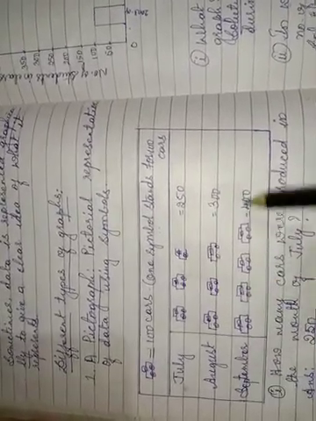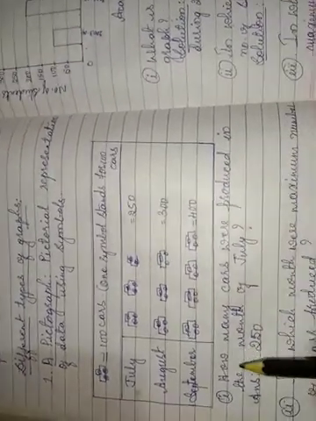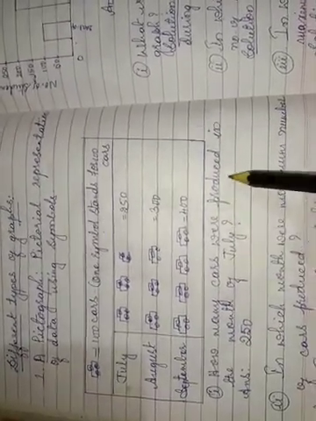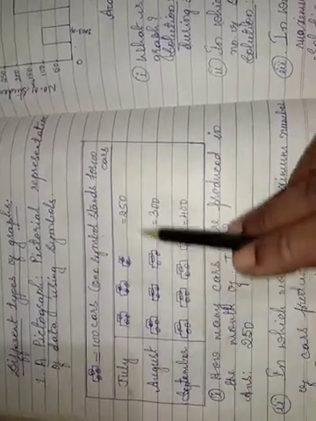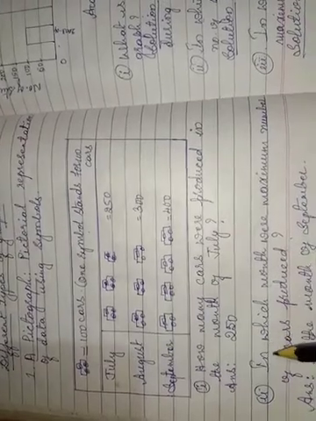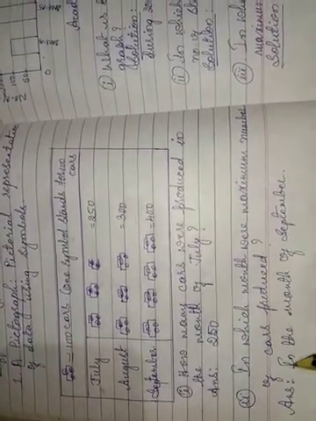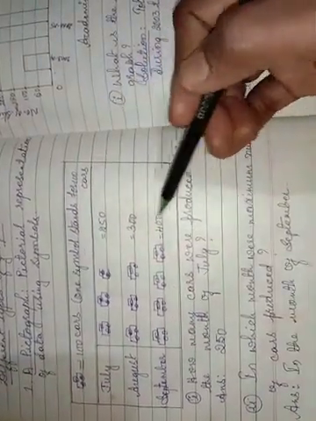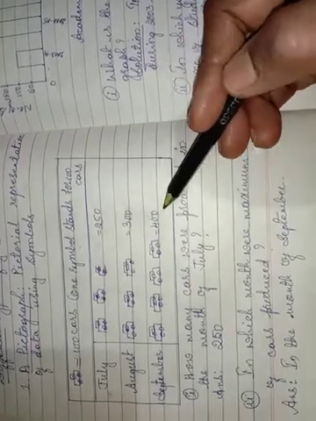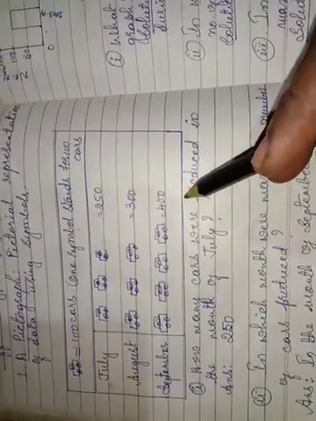Now, if you have a graph like this, you will get questions like this. See here, how many cars were produced in the month of July? How many cars in July? 250 cars. Now, in which month was the maximum number of cars produced? In the month of September. Yes or no? Maximum cars. Here 250, here 300 and here how much? 400. So maximum cars are produced in the month of September.